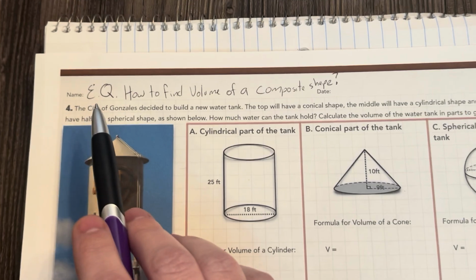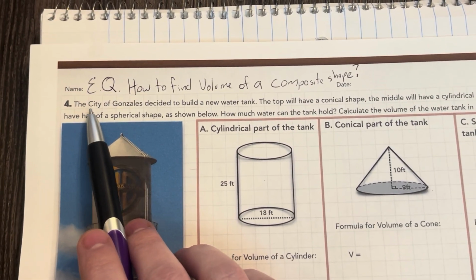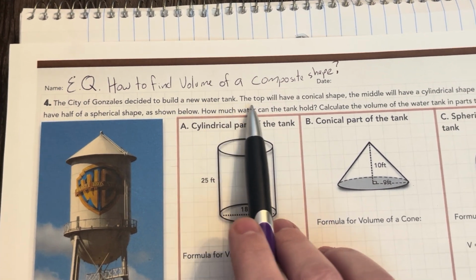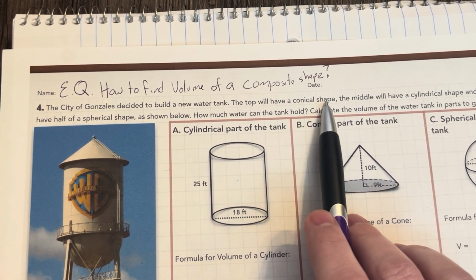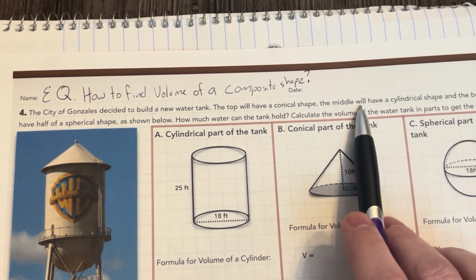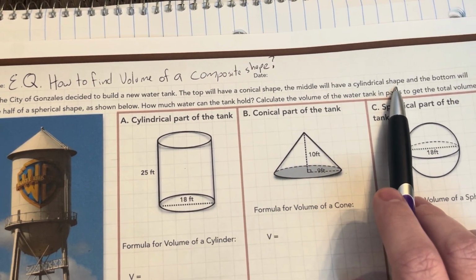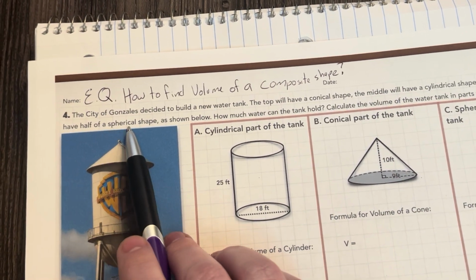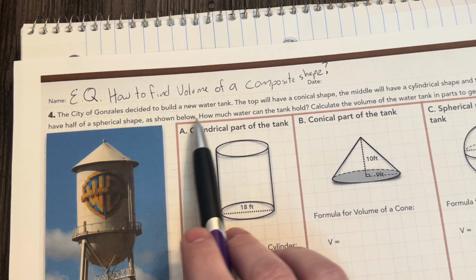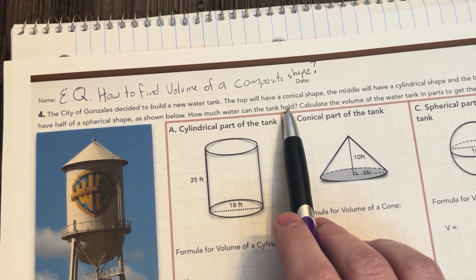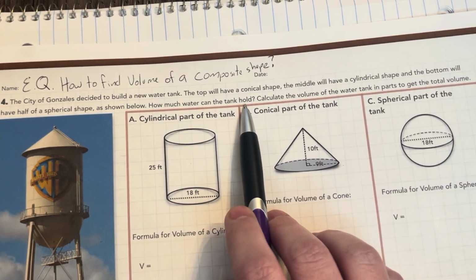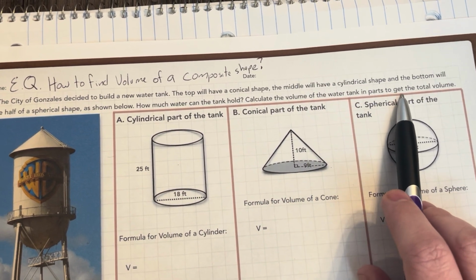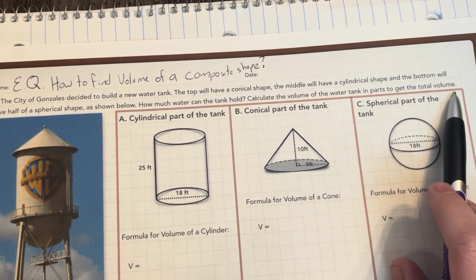Okay, let's go ahead and read what we have going on right here. The city of Gonzales decided to build a new water tank. The top will have a conical shape, meaning a cone. The middle will have a cylindrical shape, meaning a cylinder. And the bottom will be half of a spherical shape, as shown below. How much water can the tank hold? So we're going to calculate the volume of the water tank in parts to get the total volume.